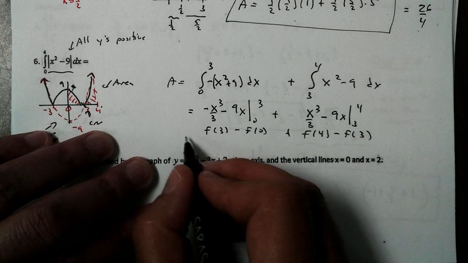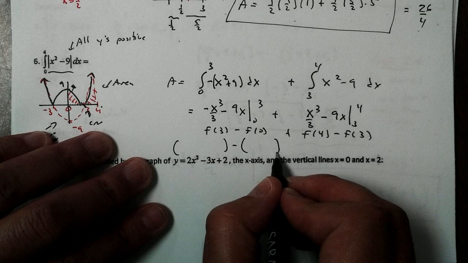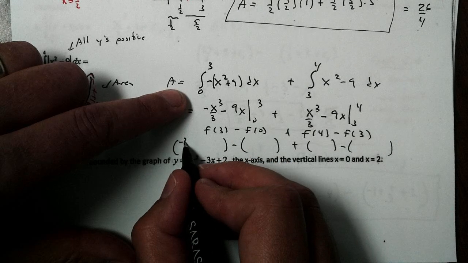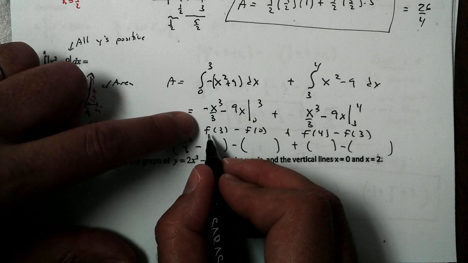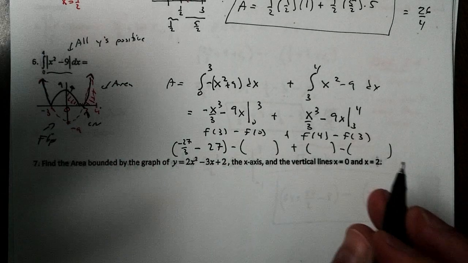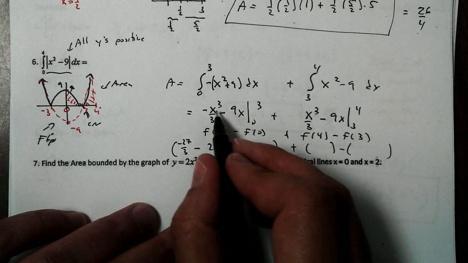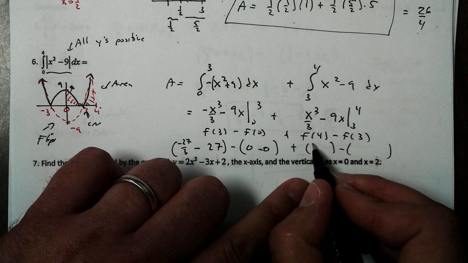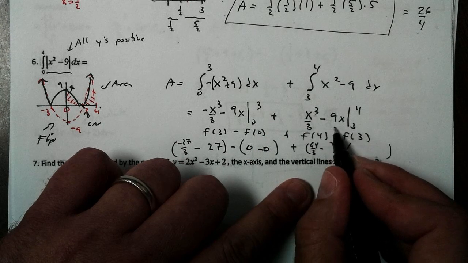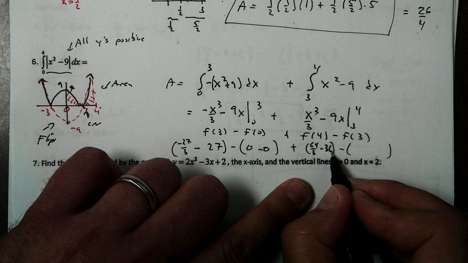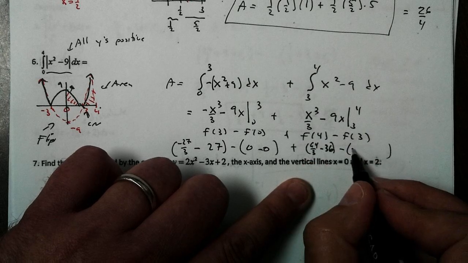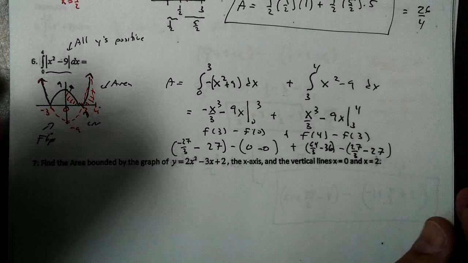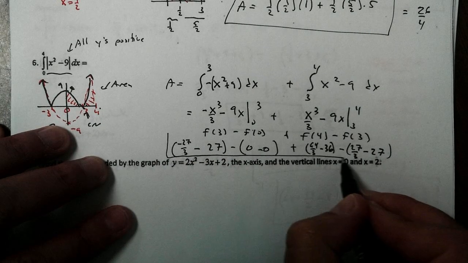It looks nasty, but we're not simplifying it. We just want to get an answer. Plug in 3, I get negative 27 over 3 minus 3 times 9, which is 27. I don't care what that is. I'm just getting a number. Plug in 0. Oh, that's just 0 minus 0. Plug in 4. 4 cubed is 64 over 3 minus 4 times 9, 36. Plug in 3. 27 over 3 minus 27. I don't care what this equals. I just want to get a number.